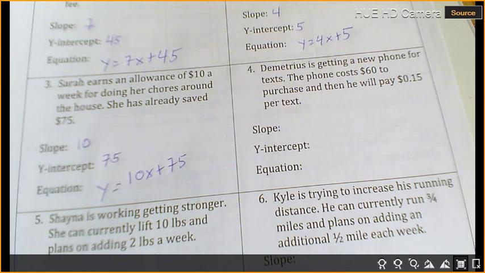Demetrius is getting a new phone for text. The phone costs $60 per purchase, and then he will pay 15 cents per text. Don't say it out loud, but write down the slope, the y-intercept, and then the equation.